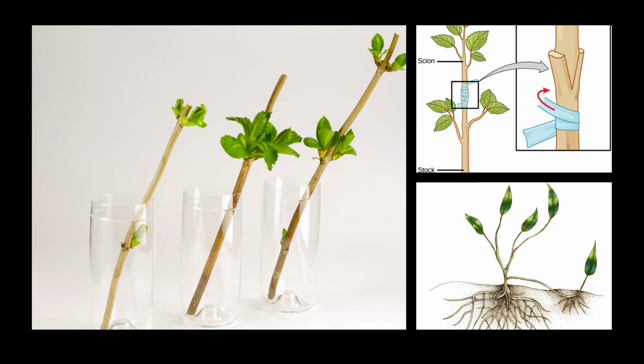Different types of plants will require different parts of the plant to be cut off. So there are some stem cutting propagates, there are root propagates, and even leaf propagates, which is seen in succulent leaves and other plants of the sort.